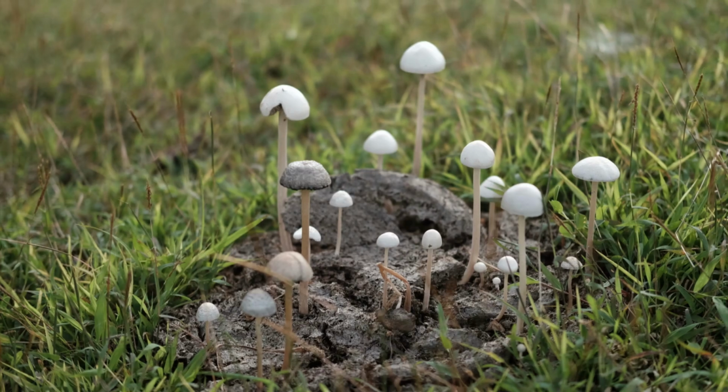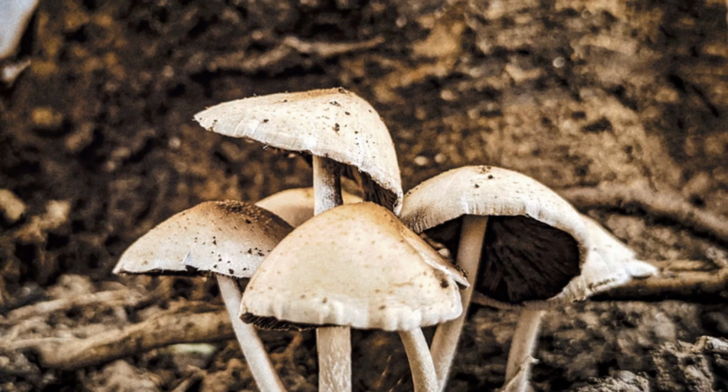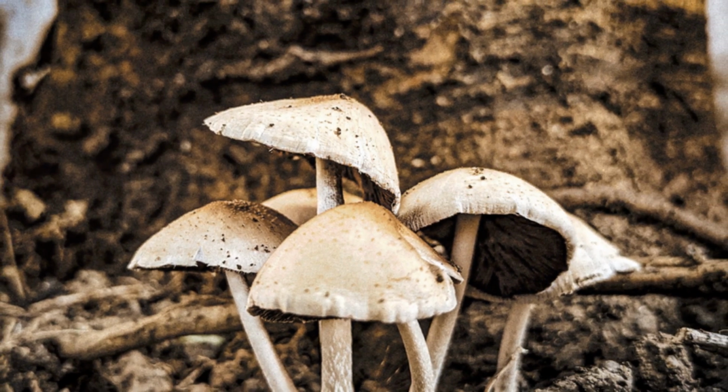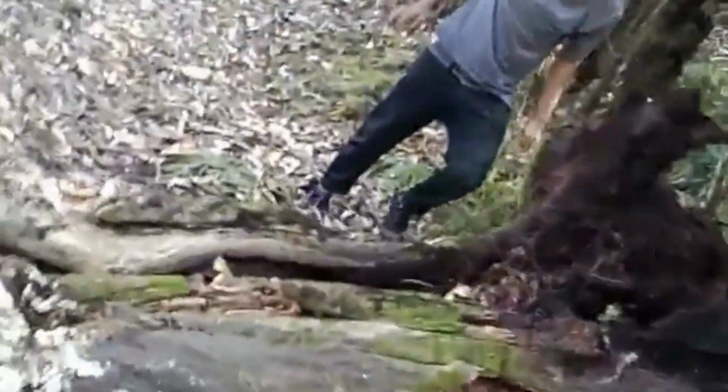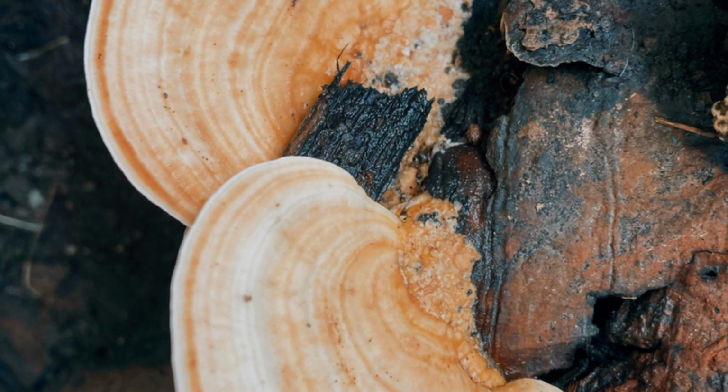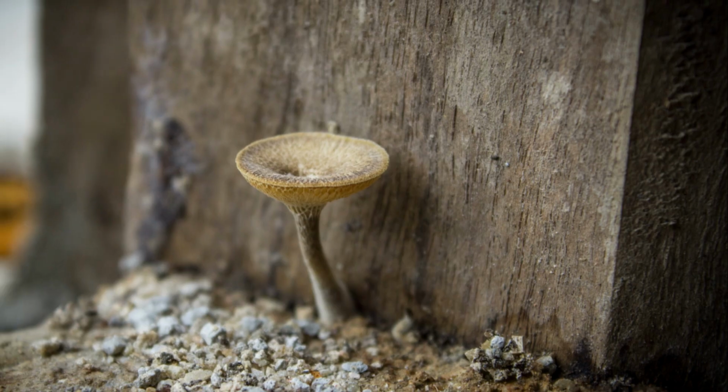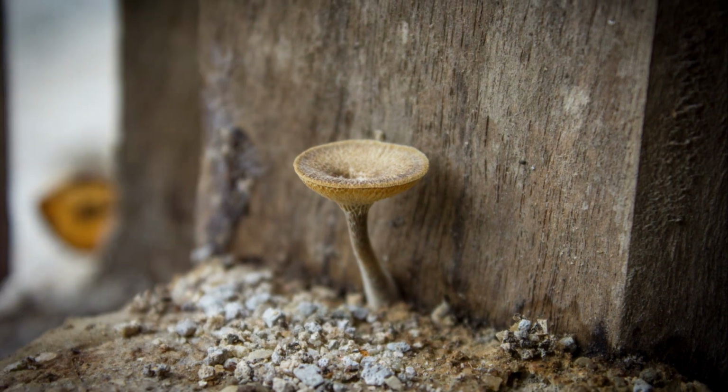Another common issue is poor fruiting. This can be particularly disheartening after weeks of anticipation. You've waited patiently, but your substrate seems to be producing little to no mushrooms. This could be due to a variety of factors, including improper humidity, temperature, or even the quality of your spores.